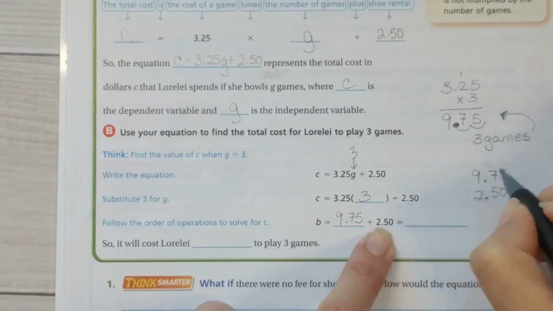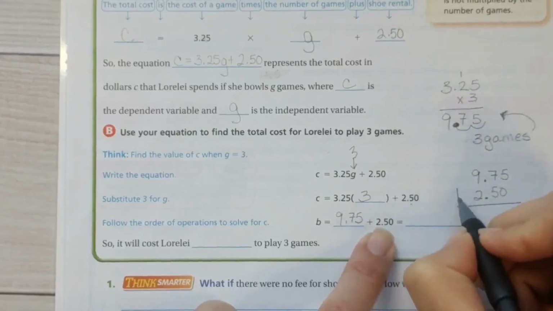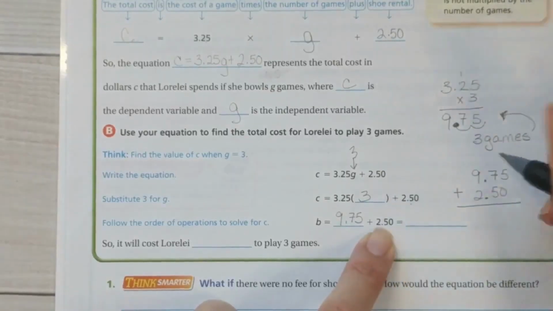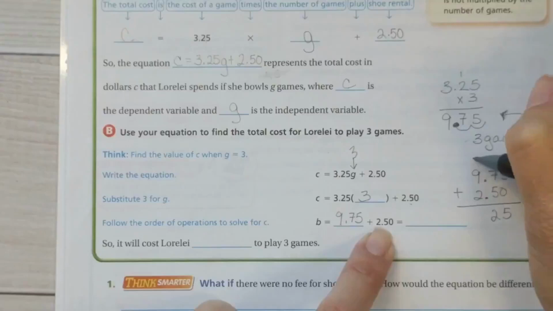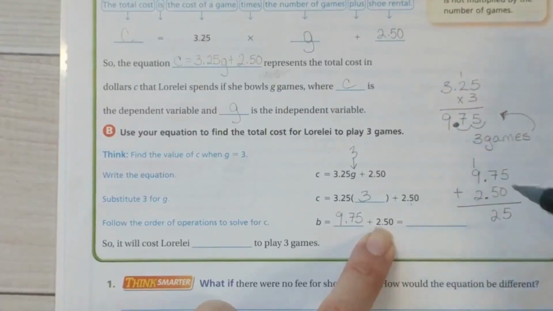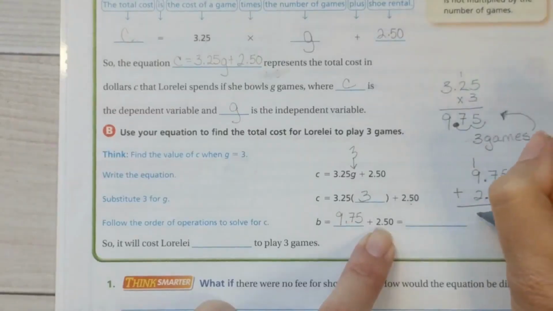See how these are stacked on top of each other? 5 plus 0 is 5. 7 plus 5 is 12. Regroup the 1. 1 plus 9 is 10, plus 2 more is 12. And bring that decimal straight down.